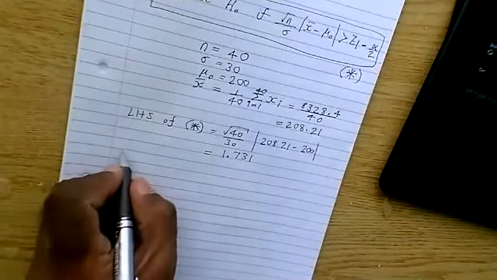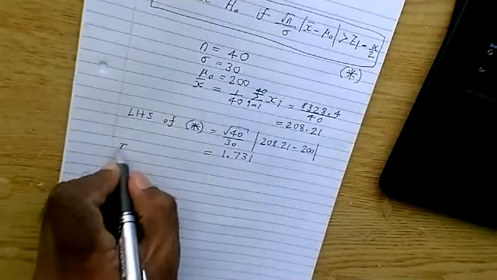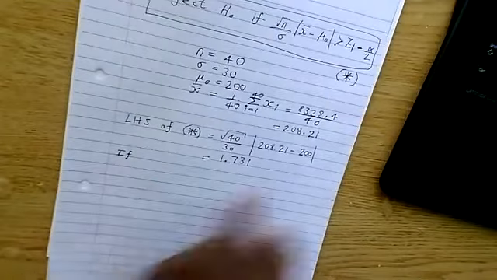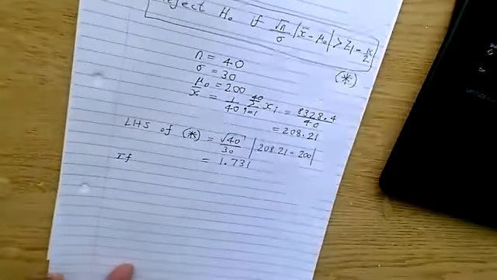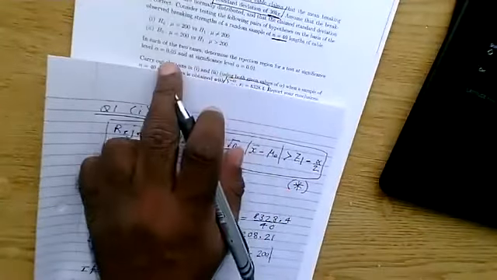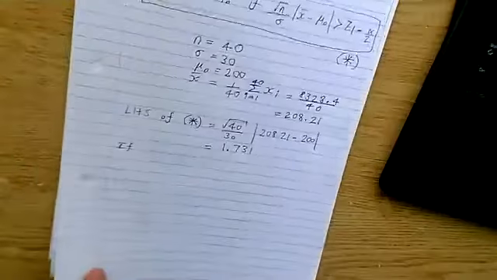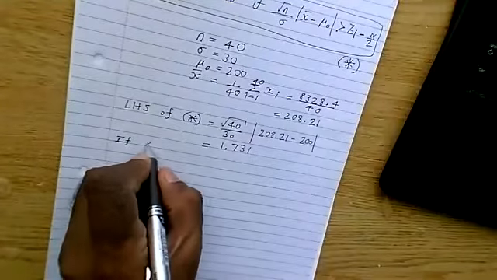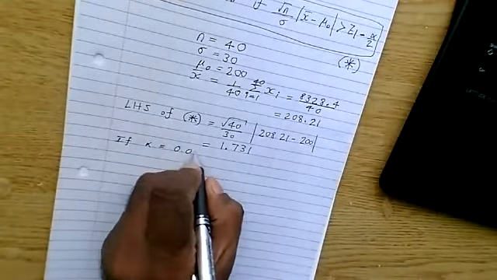Now the right-hand side. To compute the right-hand side, we need alpha. If you return to the question, it's saying to consider two different values for alpha, right? So suppose alpha is 0.05.